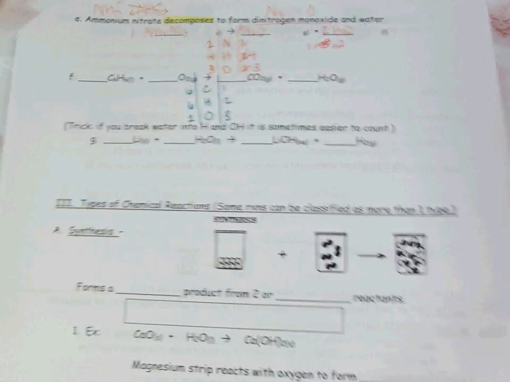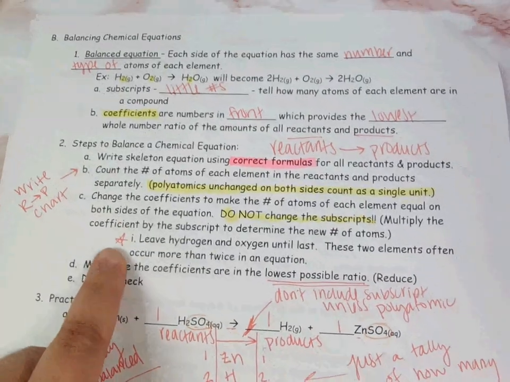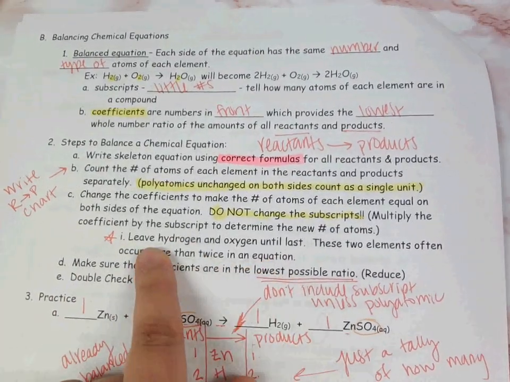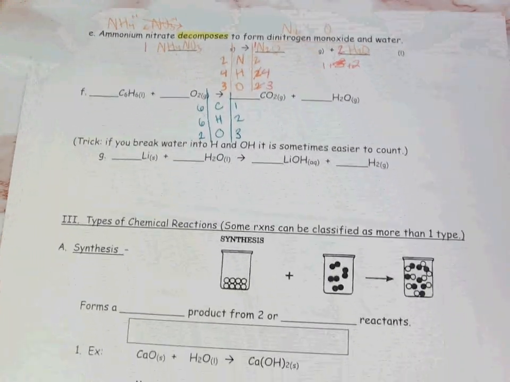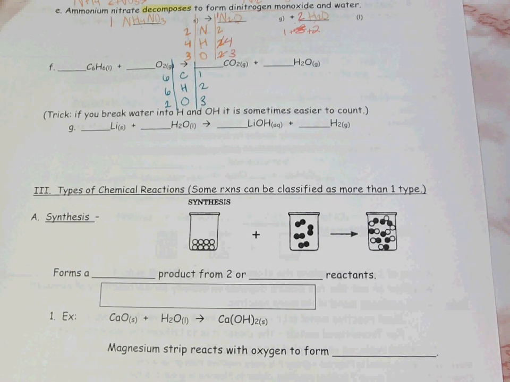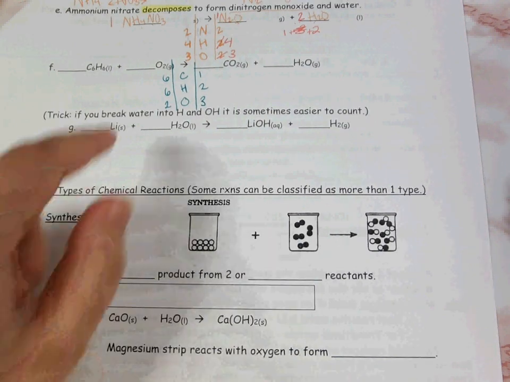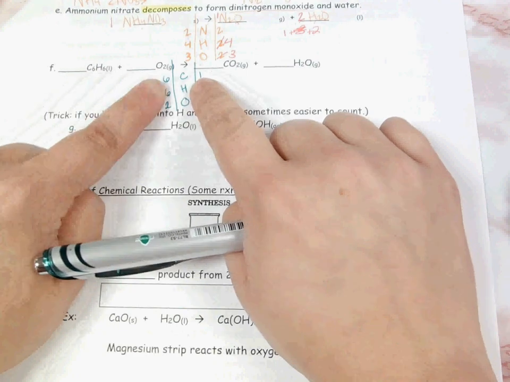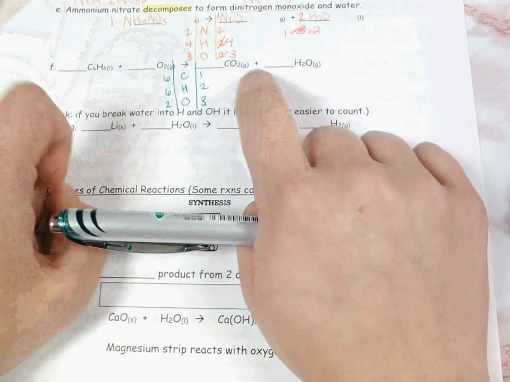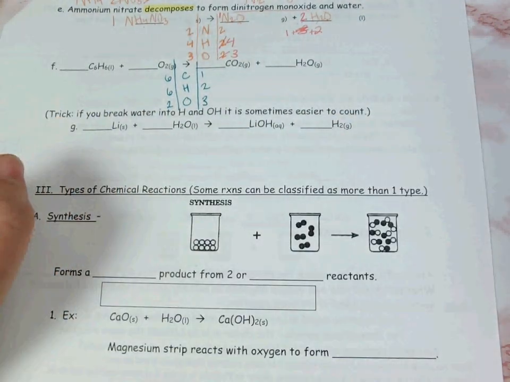This is also why one of our tips was to leave hydrogen and oxygen last when you're balancing, because if they occur more than once or more than twice even in an equation, and you balance them to start, you might end up messing something else up later. So leaving them till the end is generally pretty helpful. So first, I would just start with balancing my carbon. I have 6 carbons on my reactant side, so I want to get 6 carbons on my product side if possible. So what coefficient would help me?